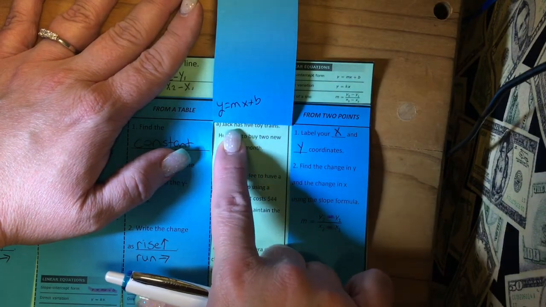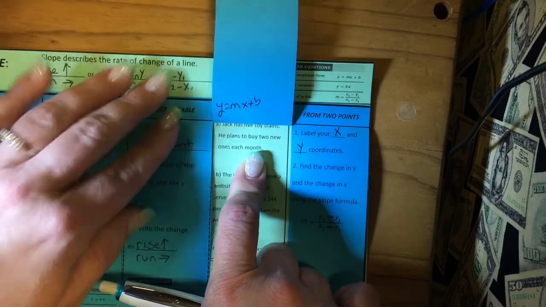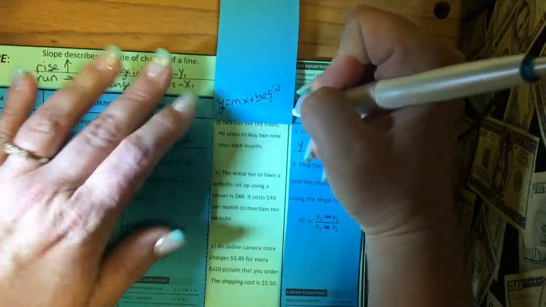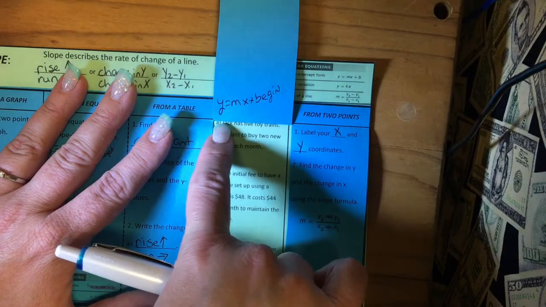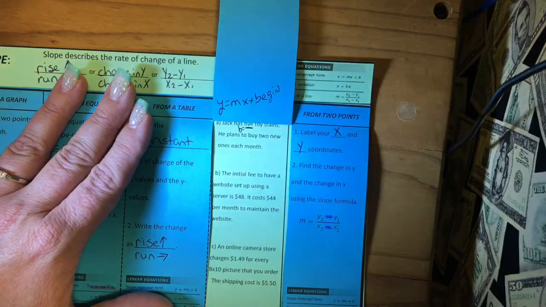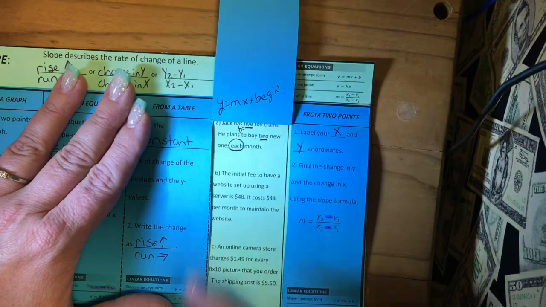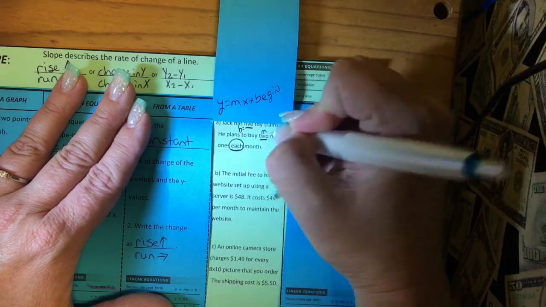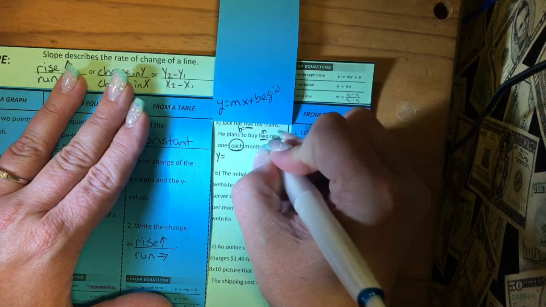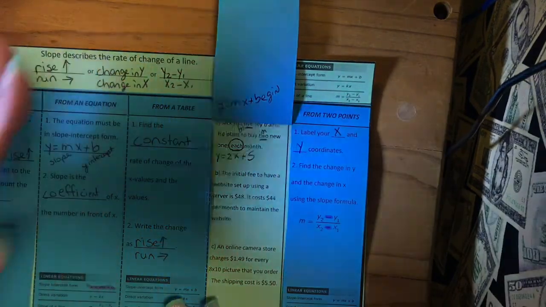So Jack has 5 toy trains. He plans to buy 2 new ones each month. All right, so that y-intercept, that b, where do we begin? Well, we begin with he has 5, so that's going to be my y-intercept. He plans to buy 2 new ones each month, so we're multiplying by 2. This is my slope. All right, and then we just put that all together. y is equal to that slope of 2x plus where we begin. We begin with 5.